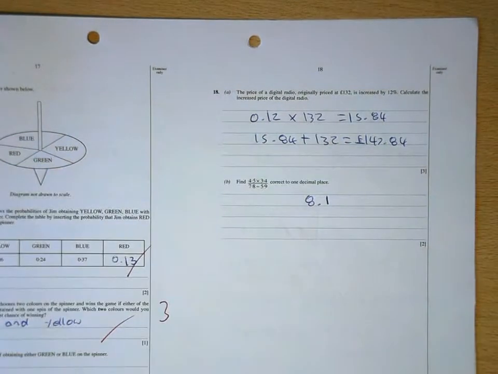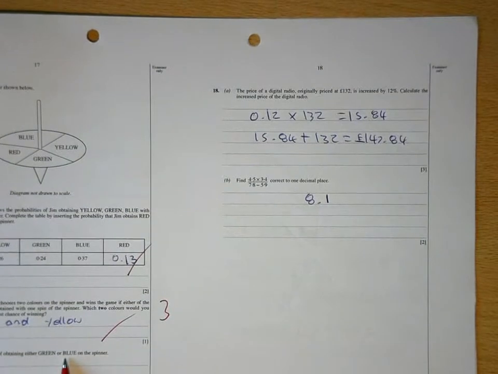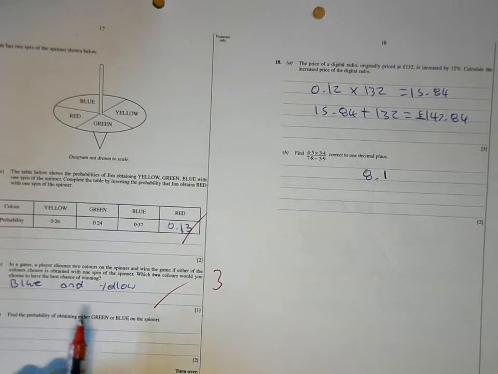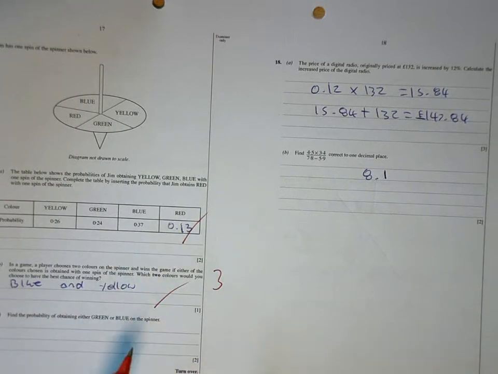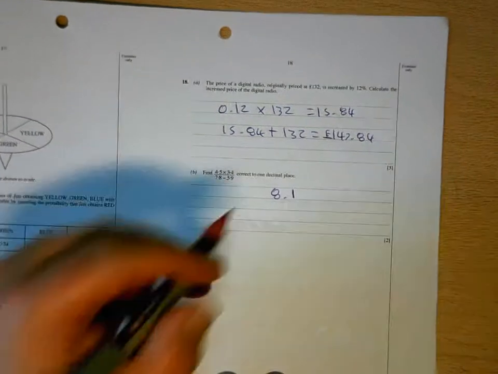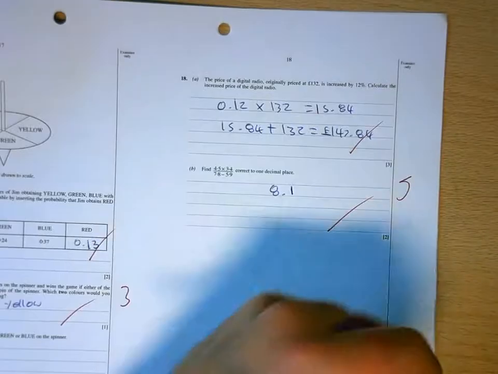That's correct. For part C, which you haven't done, all you need to do is add the 2 probabilities together for green and blue. So you do 0.24 plus the 0.37, work out what that comes to, and that's your answer. That's good, and that's good as well. Well done. 8 for the page.